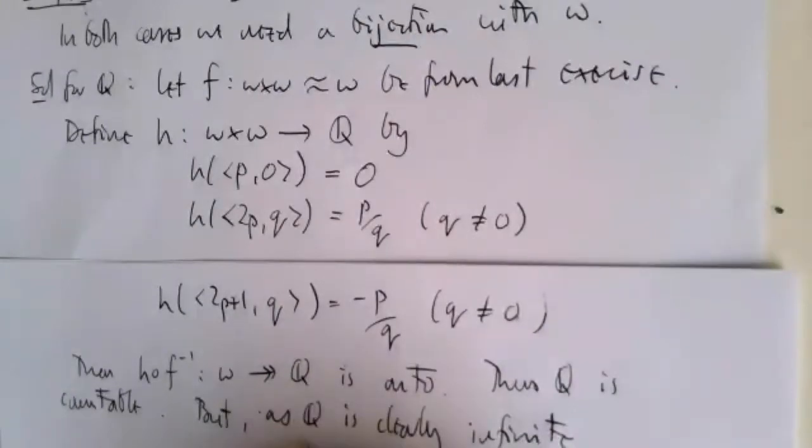So as omega is infinite, Q is not finite. So I've got that Q is infinite and it's countable. That's what this says. So it's countable and infinite, but that's equivalent to being countably infinite.